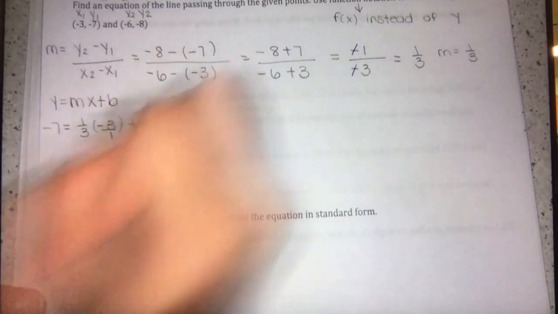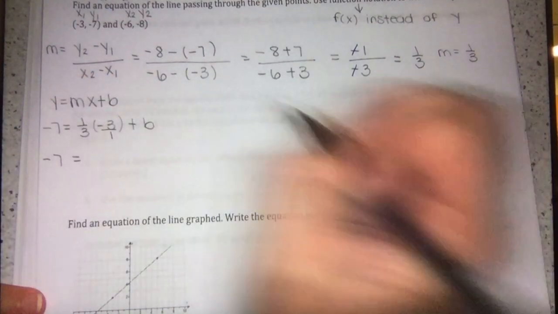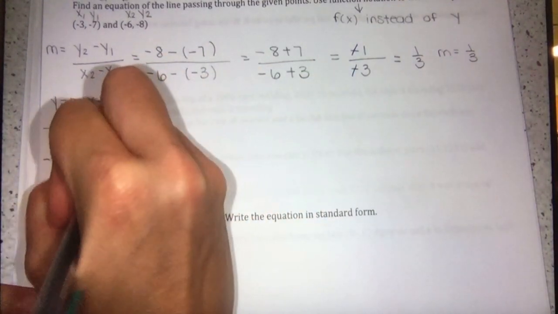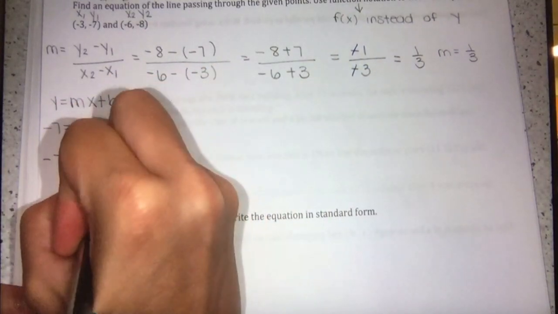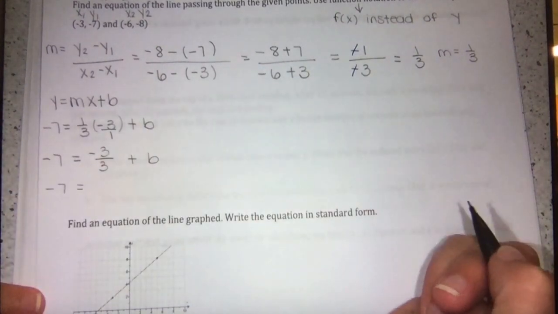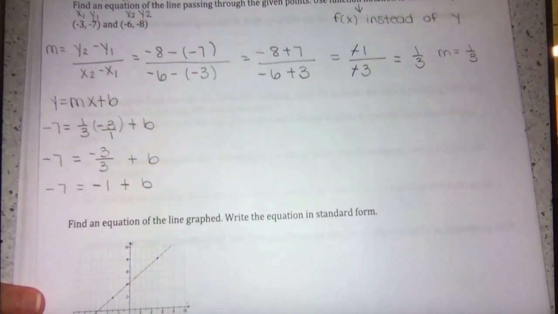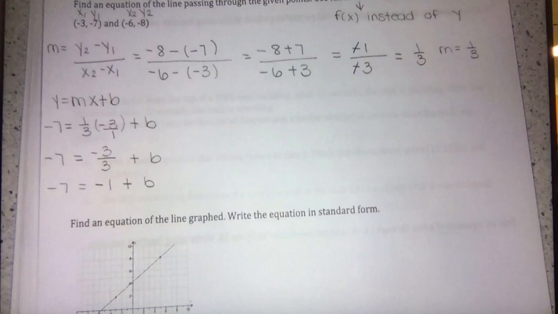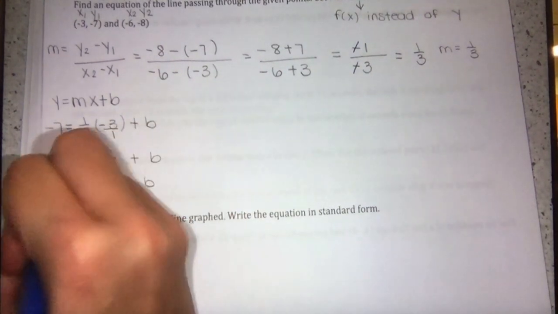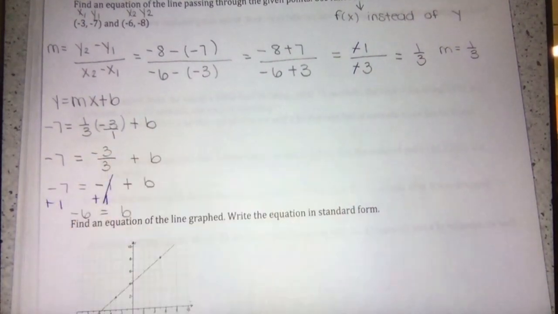Negative 3 is like negative 3 over 1. So when I multiply fractions, I multiply straight across. So negative 7 equals 1 times negative 3 is negative 3, all over 3 times 1 is 3, plus b. Simplifying this down, negative 7 equals negative 3 divided by positive 3 is negative 1, plus b. So I have negative 7 equals negative 1 plus b. Getting b by itself, we can add 1 to both sides. And we will get negative 6 equals b.